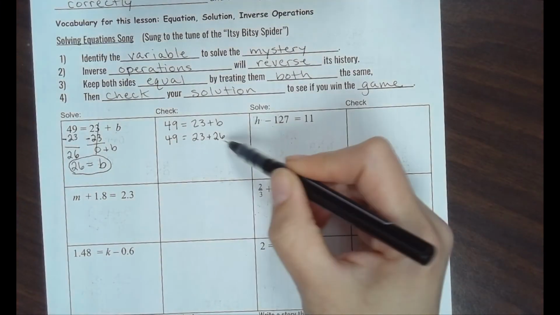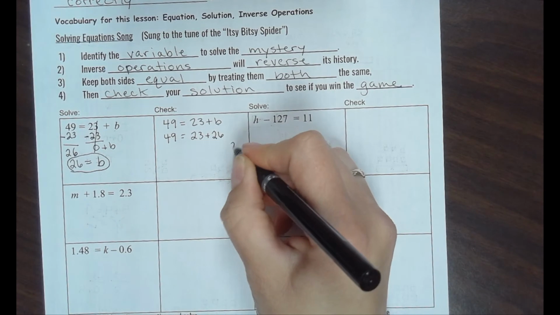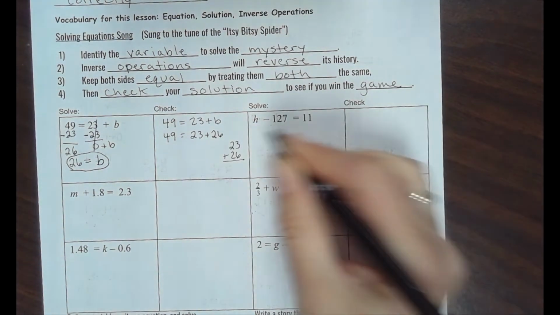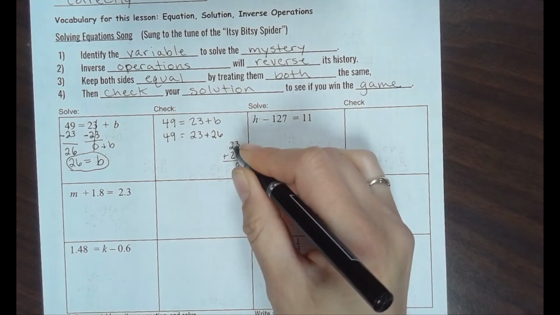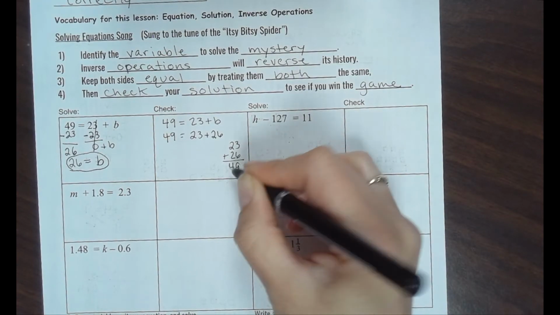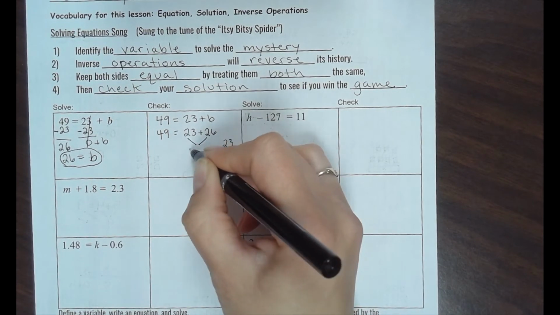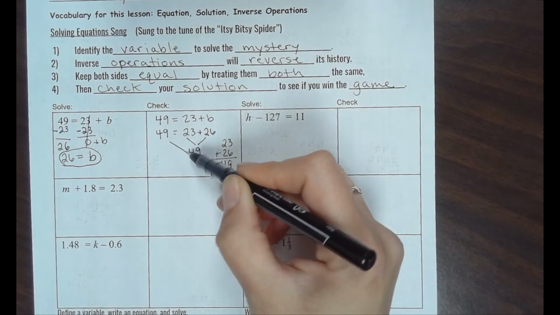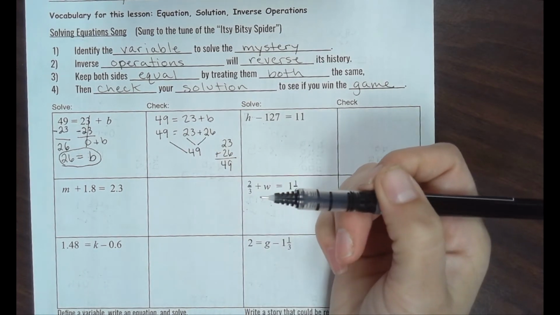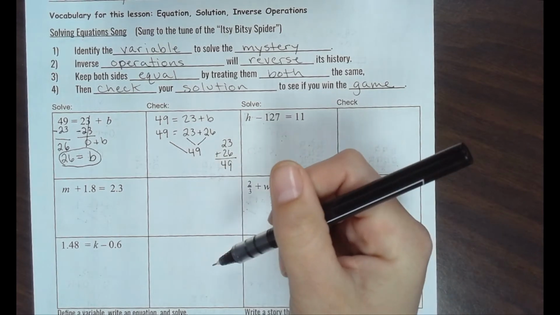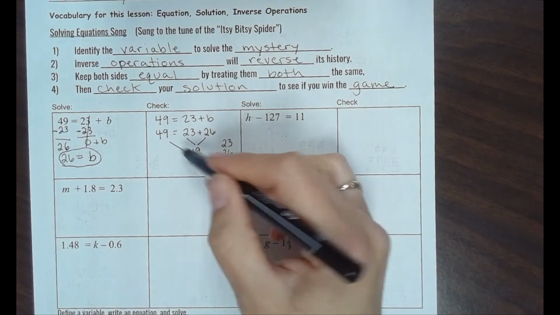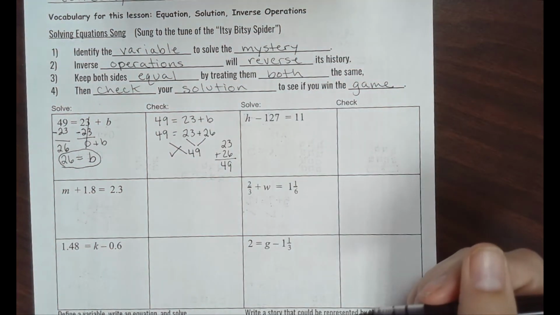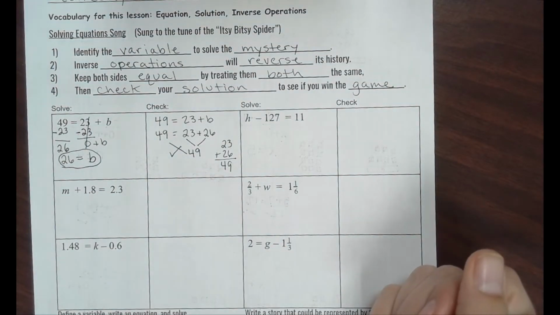Now, this is not very helpful for adding, so I'm just going to make it in columns over here. So 23 plus 26. 3 plus 6 is 9. 2 plus 2 is 4. So when I do this, I got 49. Now here's the key. This and this have to be exactly the same. If they're not, that tells you you probably did something wrong back here. Go back and check your answer. So 49 and 49 are exactly the same, so I'm going to put a check mark there. I know that my solution is correct. B is equal to 26.